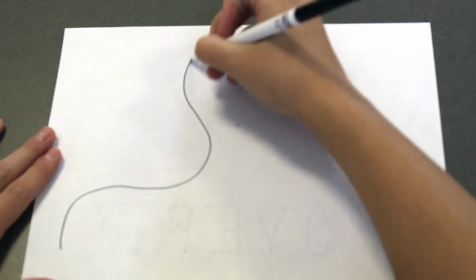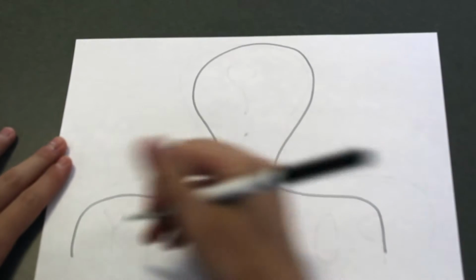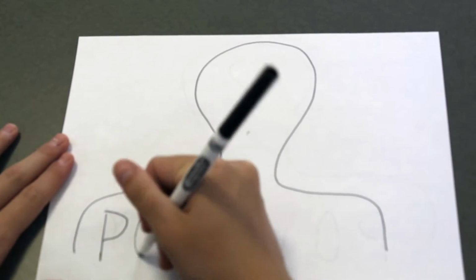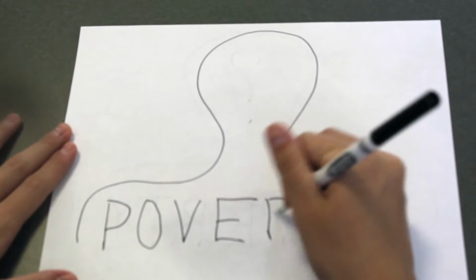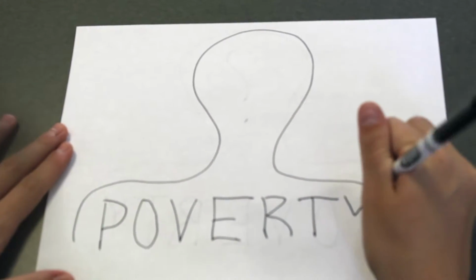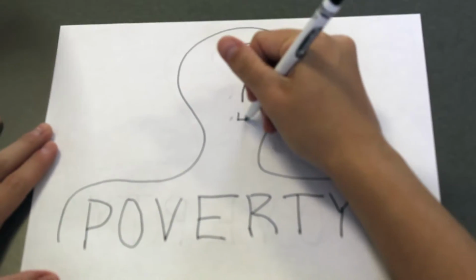If you had to put a face on the issue of poverty, what would it look like? Who would be considered poor? How do we decide that? Is there a solution to it? And if there is, how do we apply it?